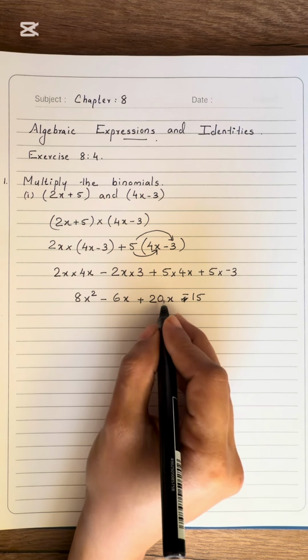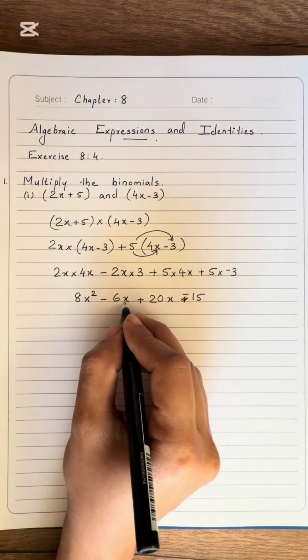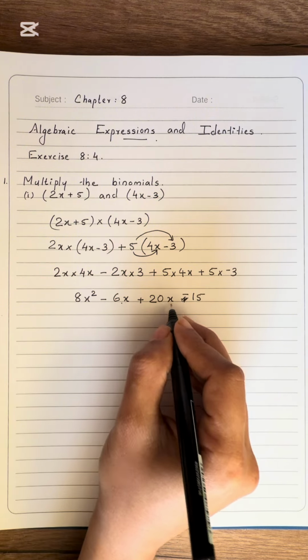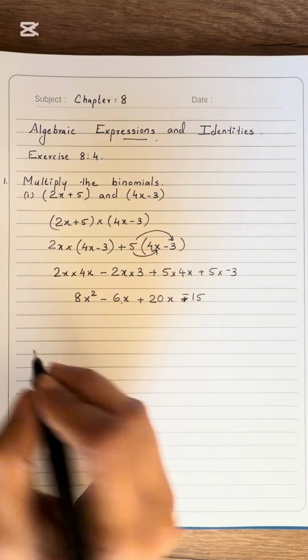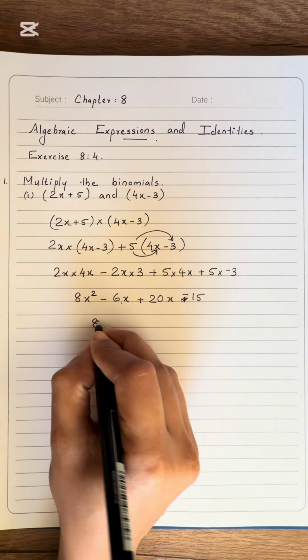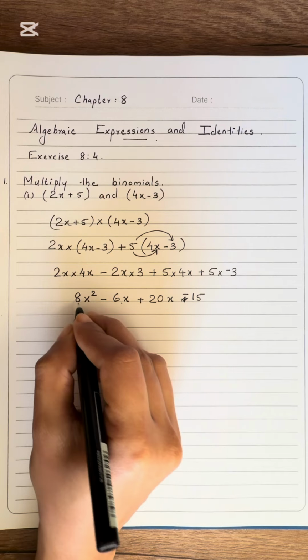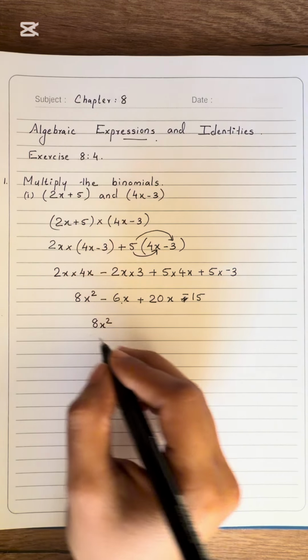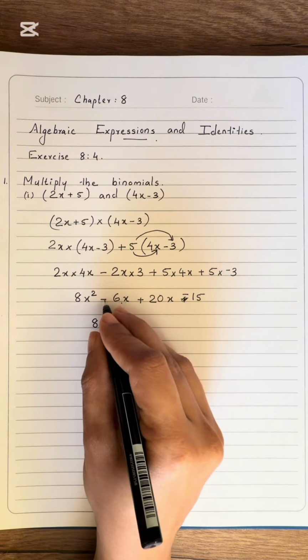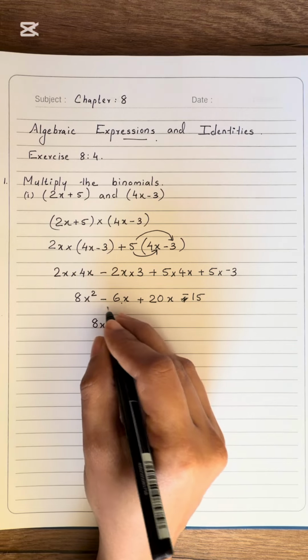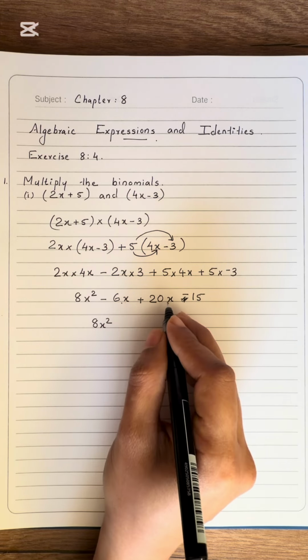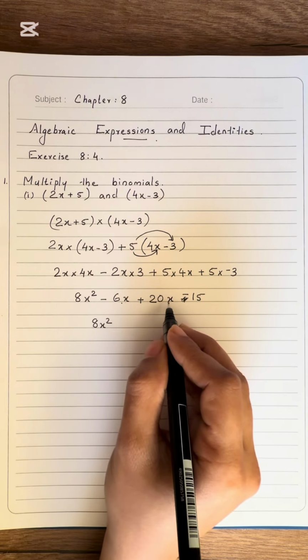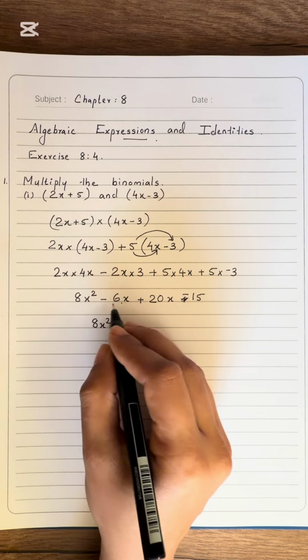Next one, you have to add the like terms. See, here is 8x square, we don't have any other terms with x square, so we can't add this one with any other terms. Next one, minus and plus. So these two terms, we have the same variables x, so we can add these two.